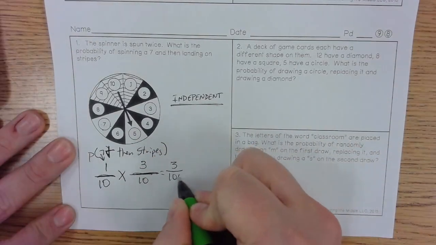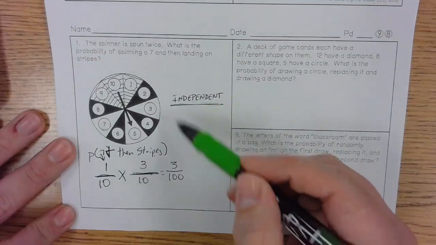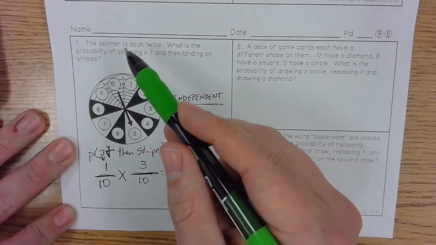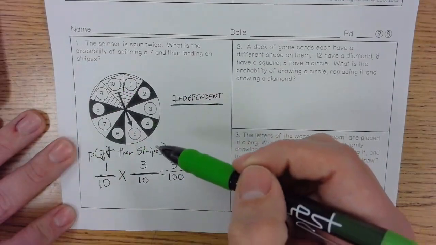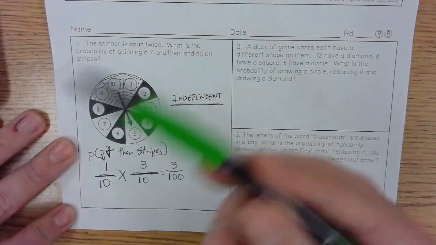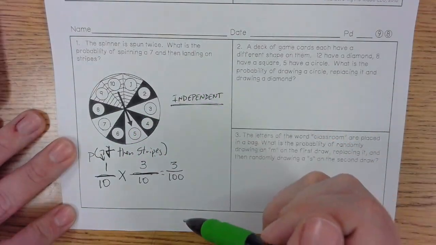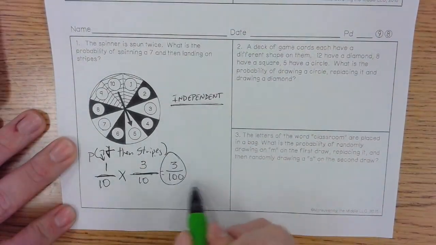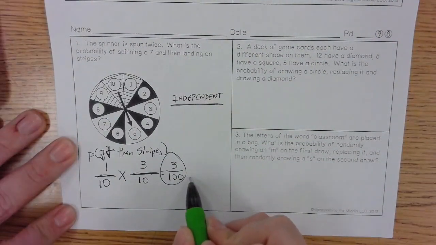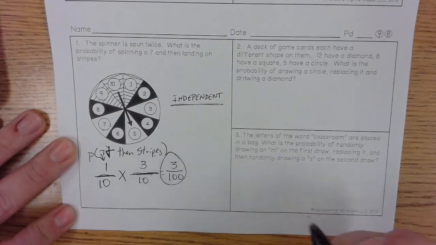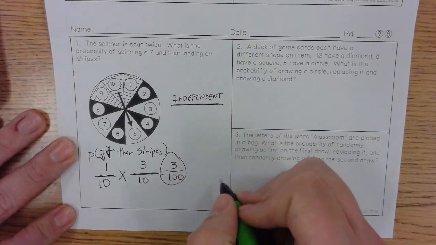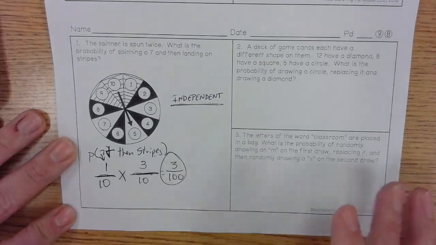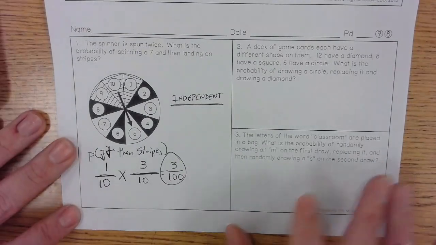So that means 3 times out of every 100 double spins you would get a 7 and then a striped, which is very unlikely. You could put that as 3% or 0.03 or 3/100. Those are possible options. We're going to keep ours a fraction just because we know we're simplified and ready to go.